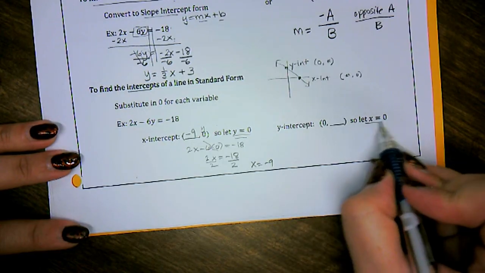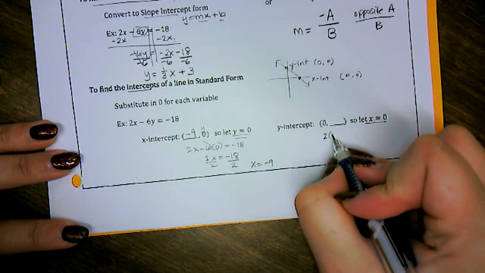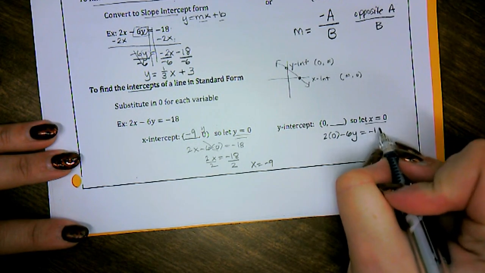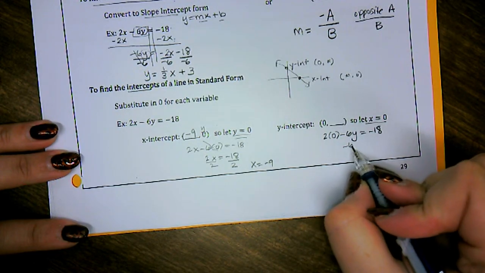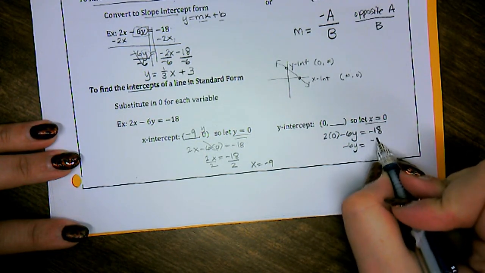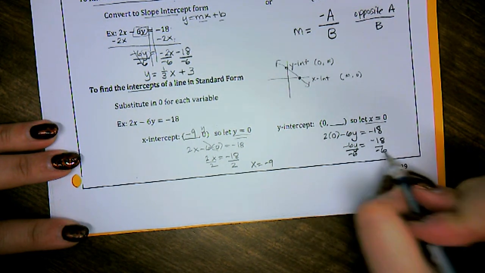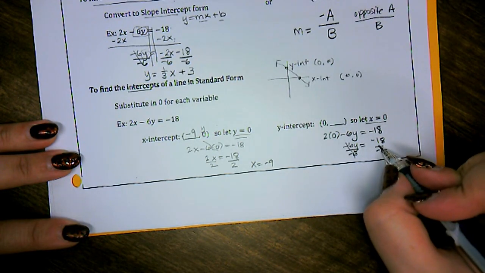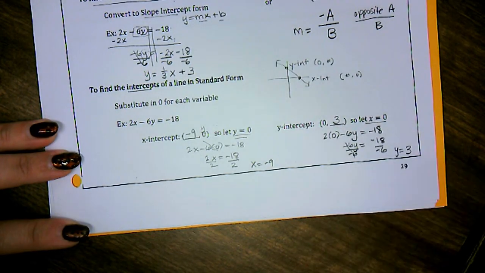For the y-intercept, we just switch it up. We put 0 in for x. So now I rewrite my equation, but I put 0 for x, and I keep my y, and I solve. So 2 times 0 is 0, leaving me with -6y equals -18. And then I can divide both sides by -6. Those cancel. Negative divided by a negative gives me a positive. And so my y-intercept would be at 0, 3.